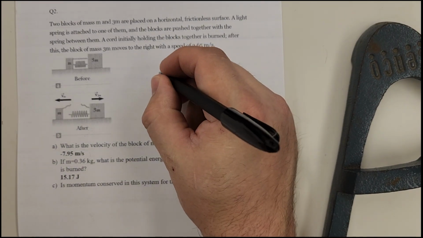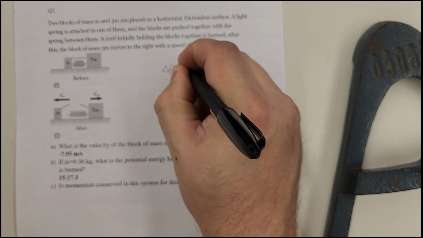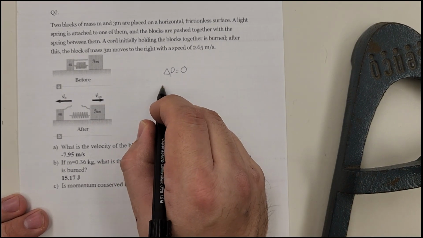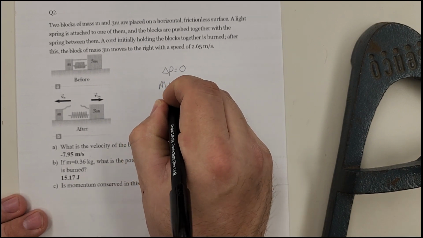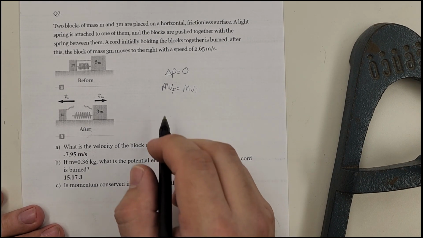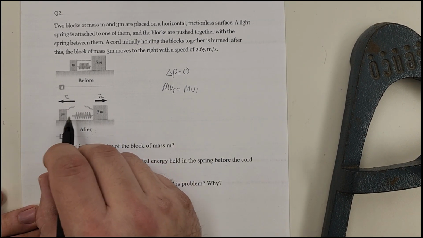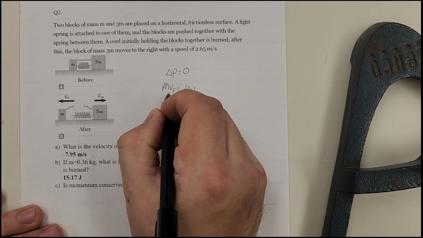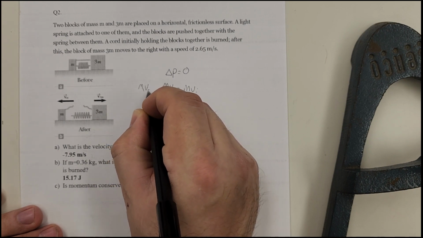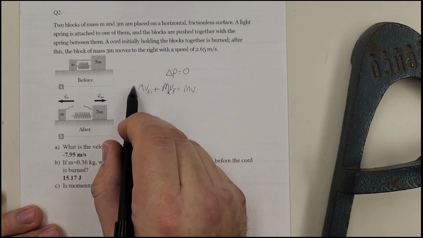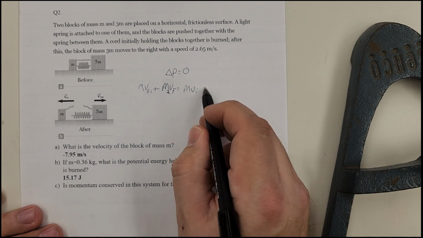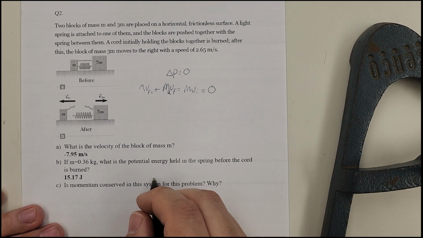So let's see here. I can have then that the change in momentum must be 0 because there's no outside forces being acted on here. So change in momentum is 0, which means mv final is the same as mv initial. Okay, and in the end we actually have both blocks that are moving, so I need to add in mass 2, mass 1, v final 1. I'm going to have 2 blocks in the end. In the beginning I do have 2 blocks, but both of them have a velocity of 0, so I know that this part is equal to 0.